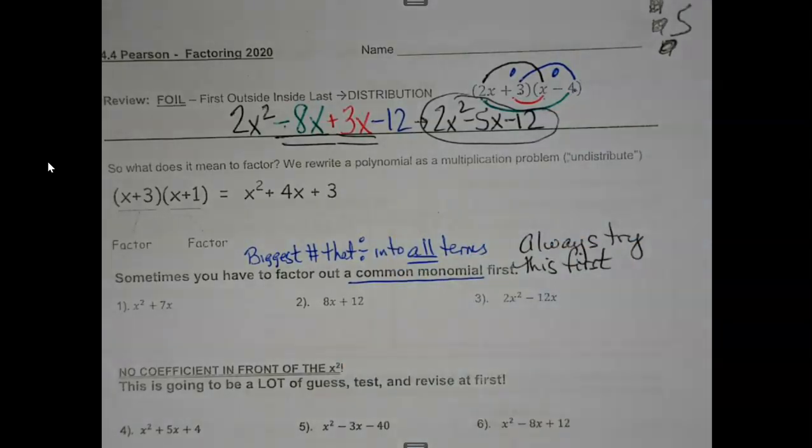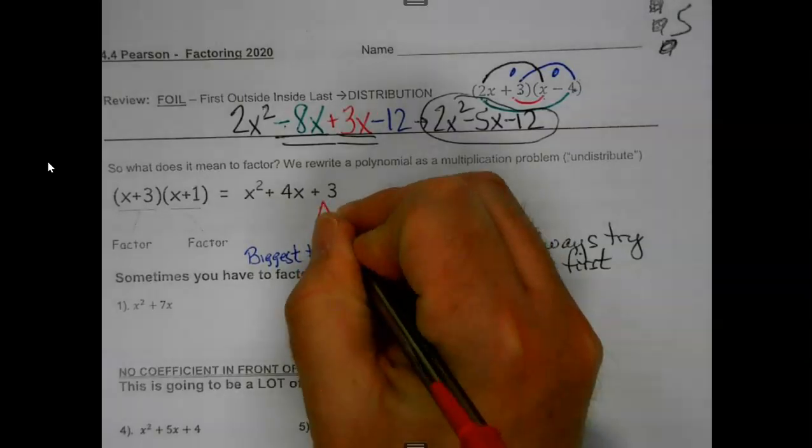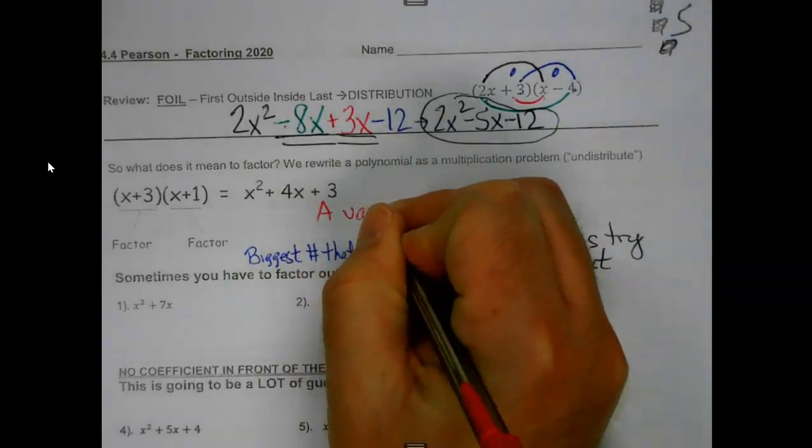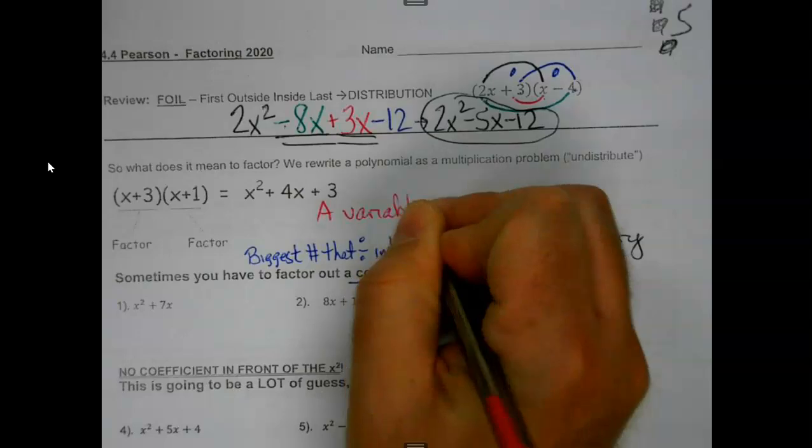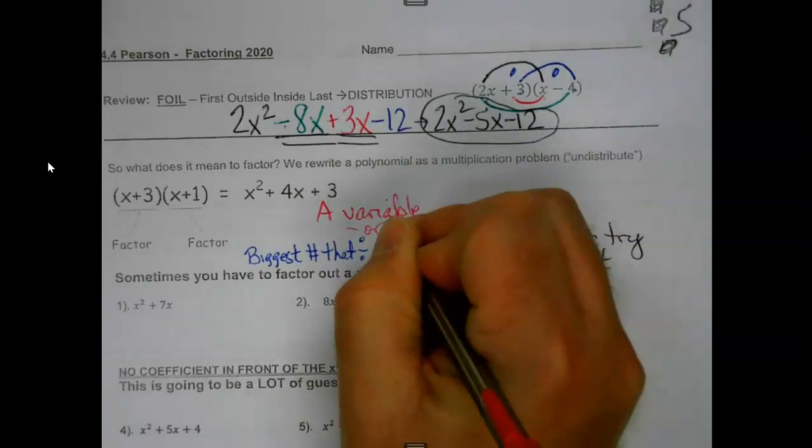And when I say all, I mean, like if we have 3 terms and you find a number, but it only divides into 2 of them, I can't do that. It's got to be able to divide into all of them. Or it might be a variable.